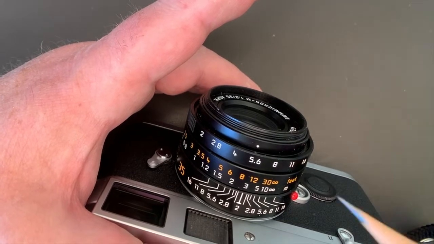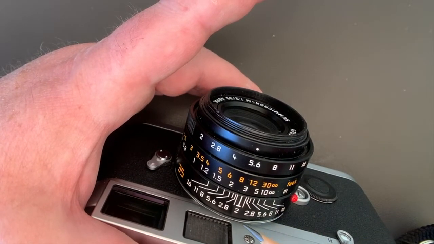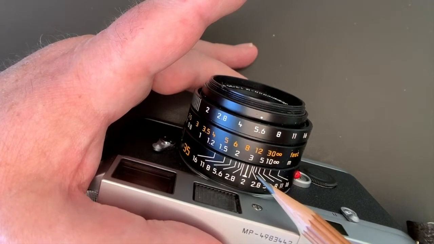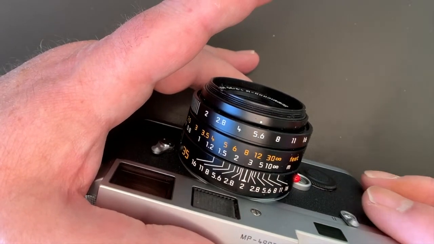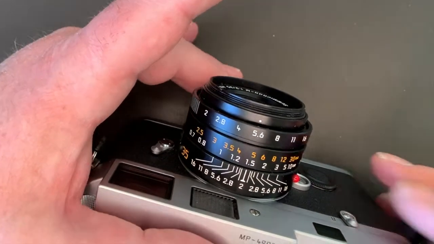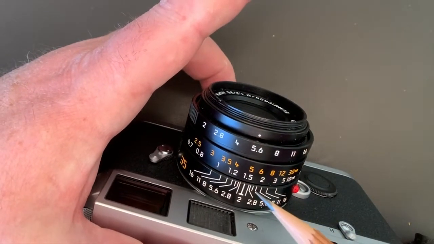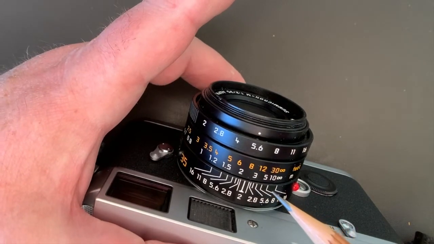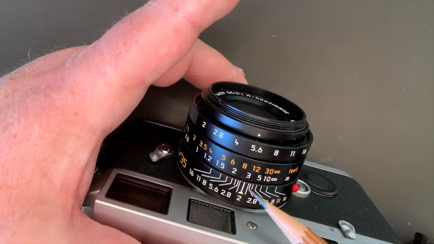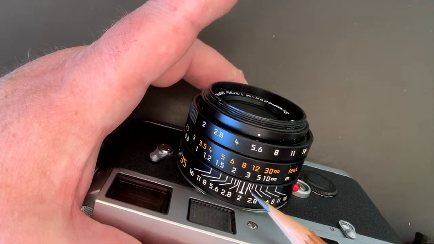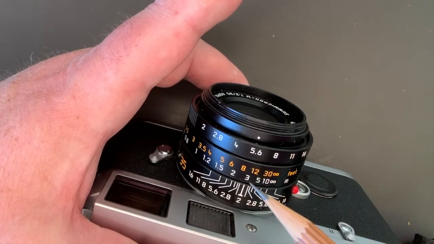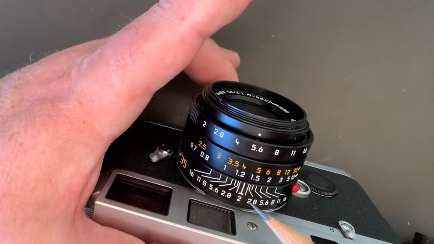So typically, the depth of field scale is going to tell you what. Let's say you're photographing your friend, you've got focus, and you look down here, and let's just say you're 3 meters away. You're exactly 3 meters away, just by chance, because there's the 3 and there's the line, and that's the scale.